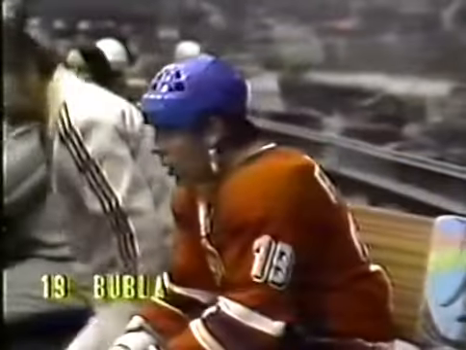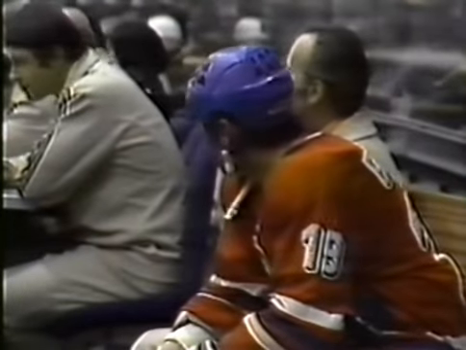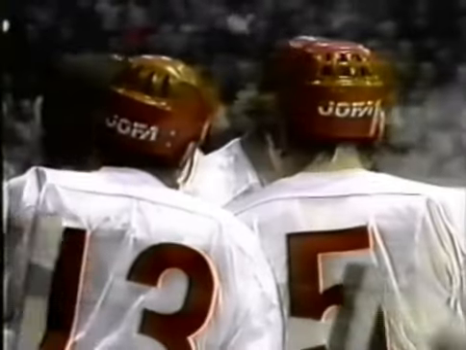And the time of the penalty, 19 minutes and 10 seconds. 2 minutes for slashing. Slashing penalty to Bubla. And the Soviets leading 2-0. Petrov scoring from Mikhailov at 17:59 of this period. And in the first period, it was Balderis scoring from Zlutov at 19:05.